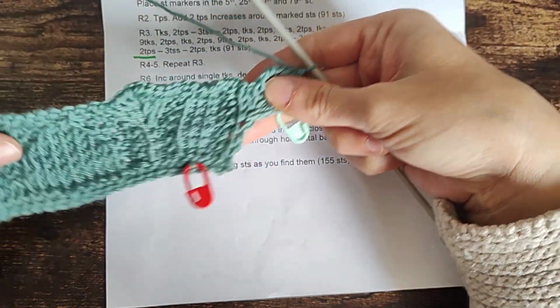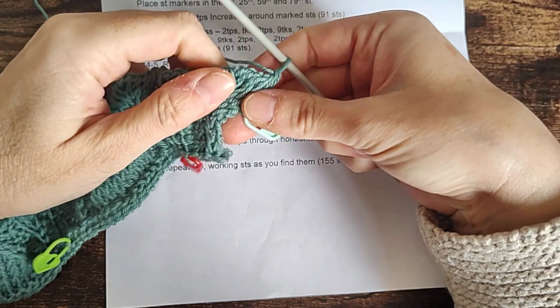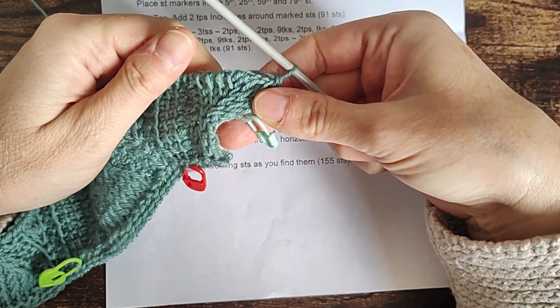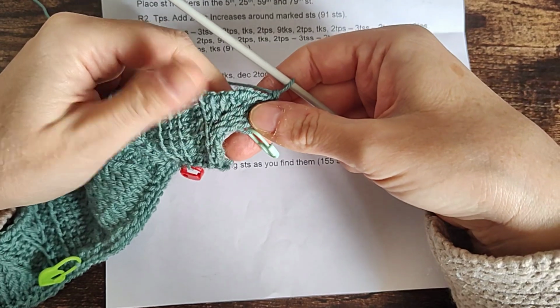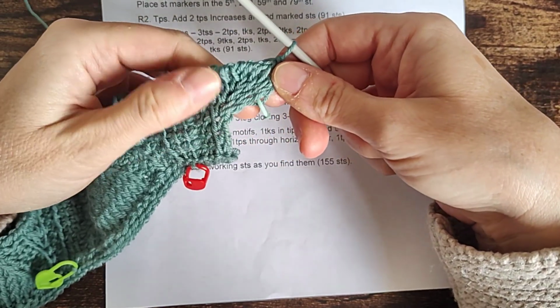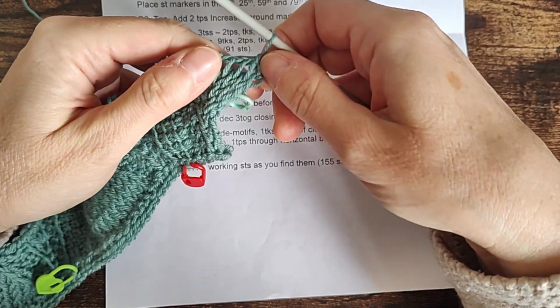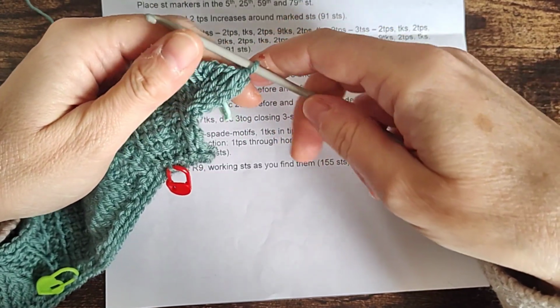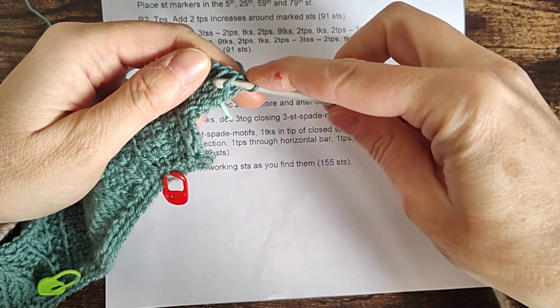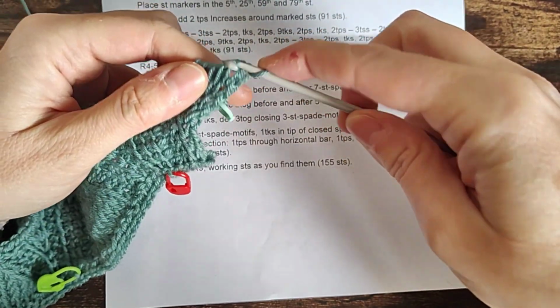So here we have, at the beginning of row 10, our first spade motif, which is no longer growing now. So it is made of 9 knit stitches, and we will just work 9 Tunisian knit stitches just as we find the stitches.